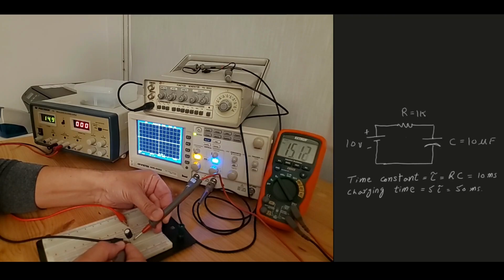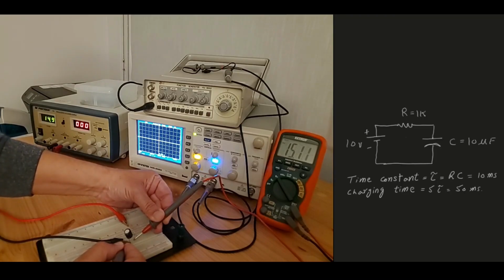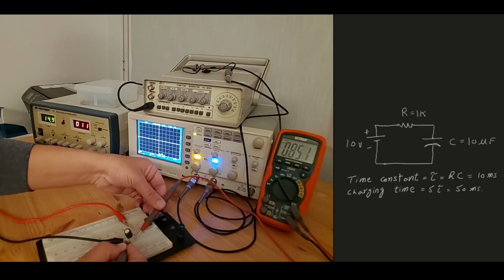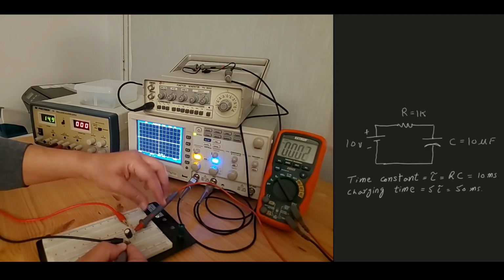So as we can see, the voltage is 15 volts across the capacitor at the moment, and the voltage produced by the power supply is also 15 volts. Now, if I decrease the power supply, we should expect that the voltage across the capacitor should also decrease and become equal to the voltage of the power supply. So let me try to show you while I'm touching these probes over here.